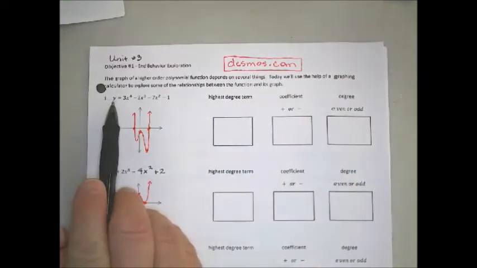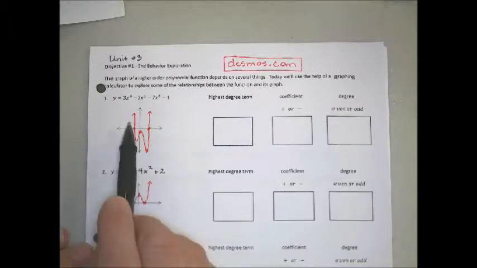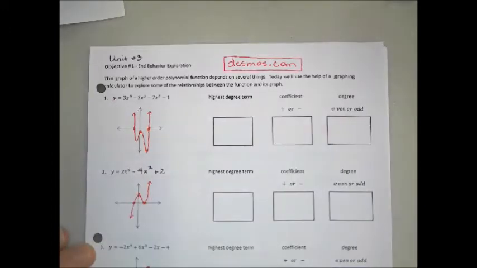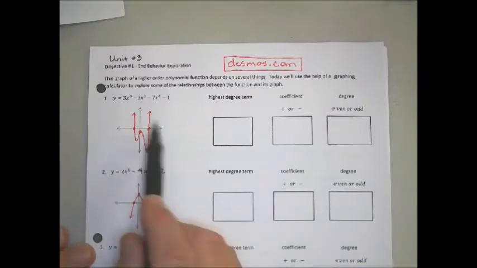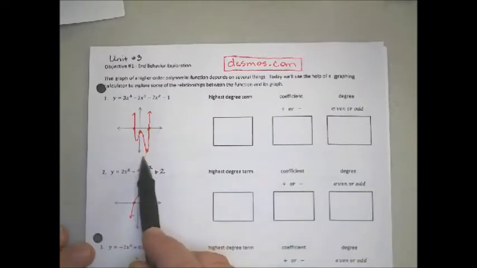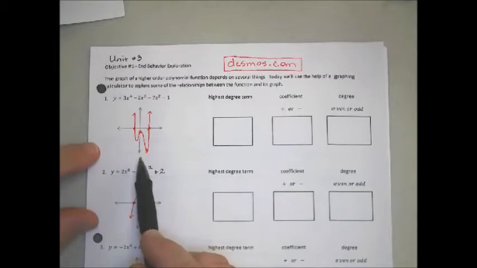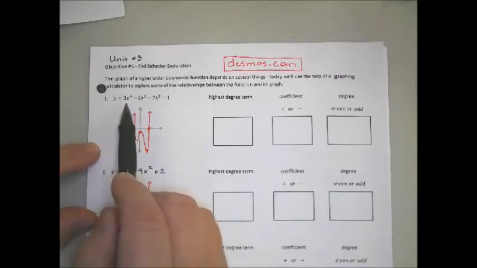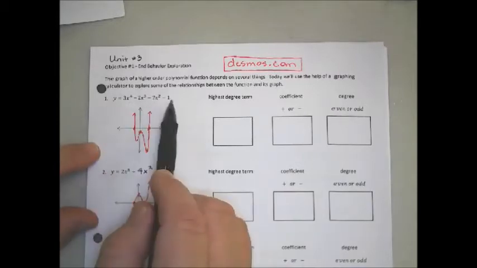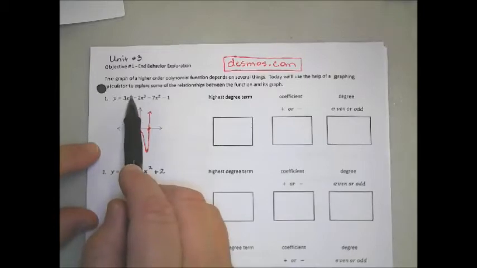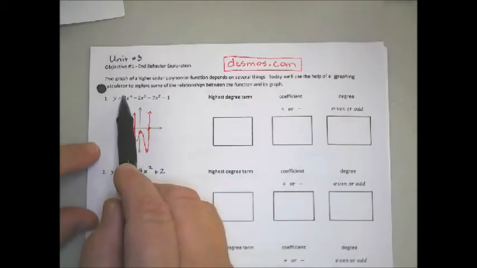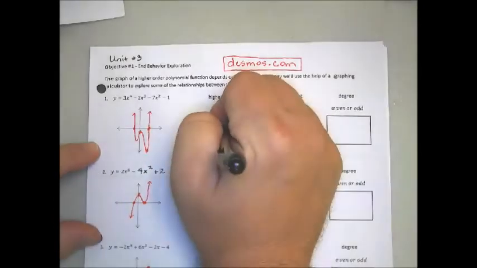And if you put in this equation, this is a sketch of the graph you get out. We're going to explore some of the characteristics of this graph. The first one is, what's the highest degree of this polynomial equation? It's x to the fourth. So what's the entire term? It's 3x to the fourth power.